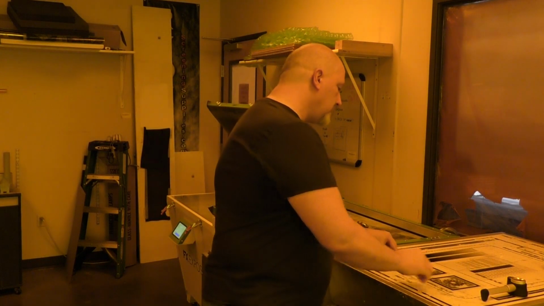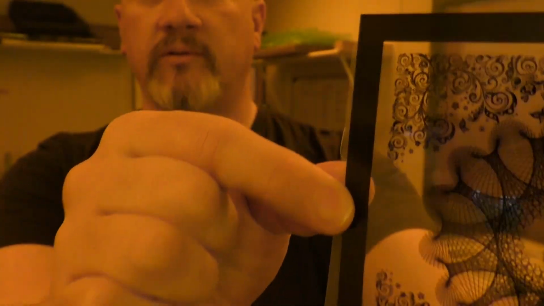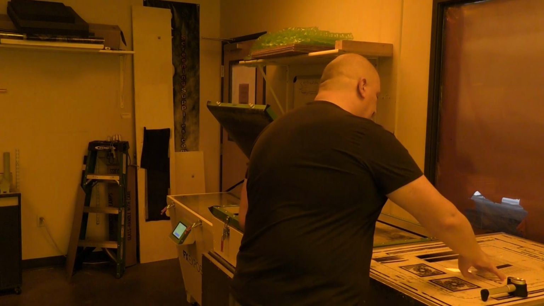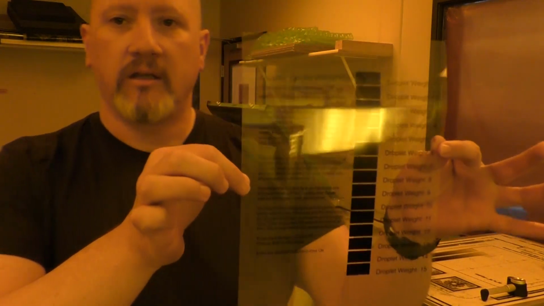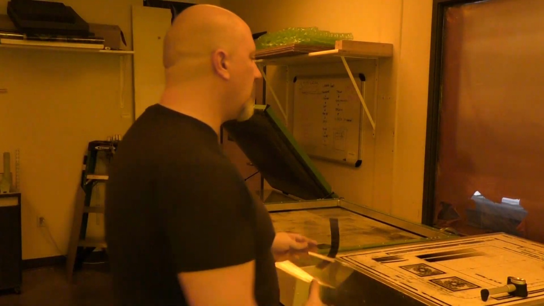I'm going to do a high detail film. Let's see, how does this look? So it's really super fine detail. And you're going to be surprised at how easy it is to actually get all this detail out. So I also have in here a droplet density test. You can see here at the top, it's a little thinner, and then it gets denser and denser as we go.